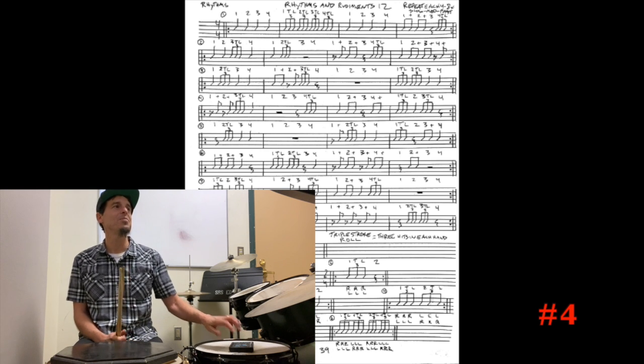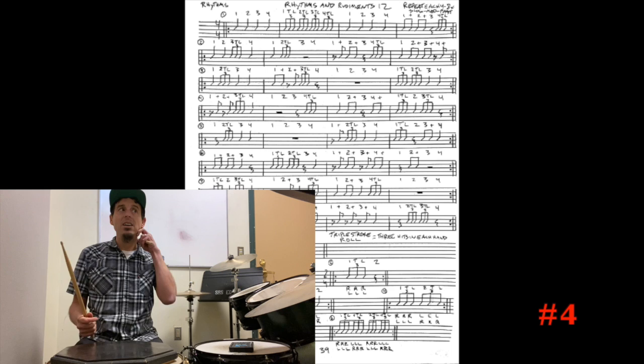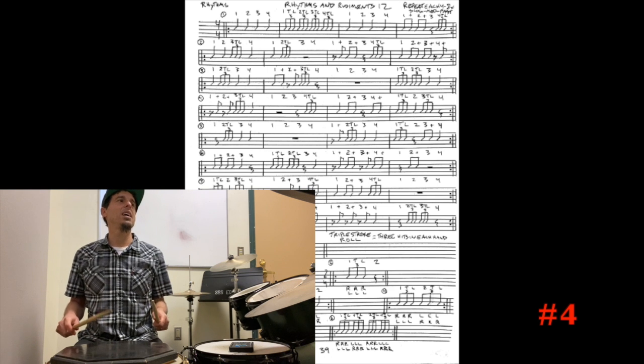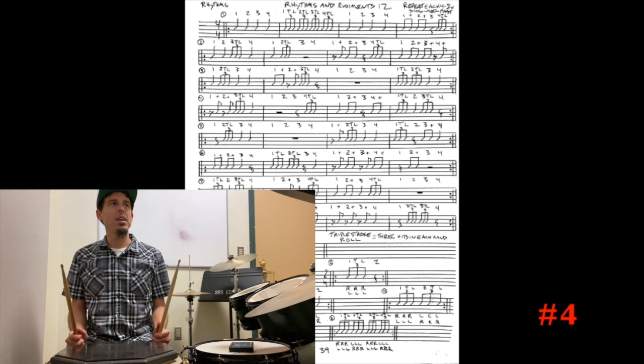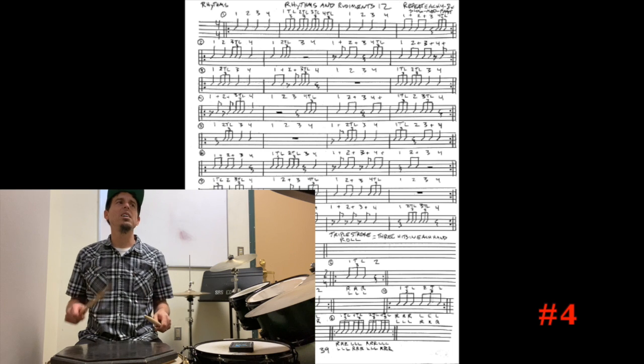Here comes number 4. 1, 2, and 3, and 4, and 1, and 2, and 3 triplet, 4. 1, 2, 3, 4 triplet, 1, 2, and rest. 4 and 1 triplet, 2, 3 triplet, rest.